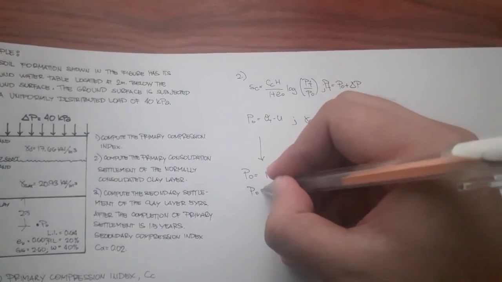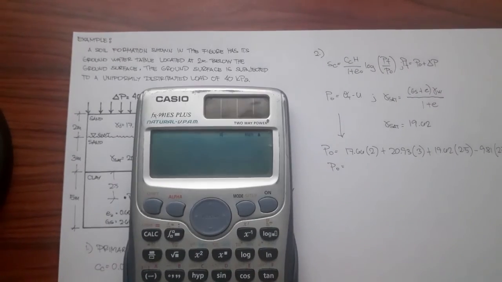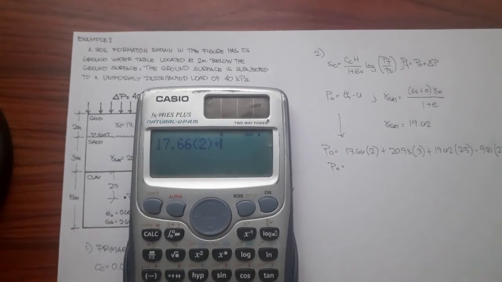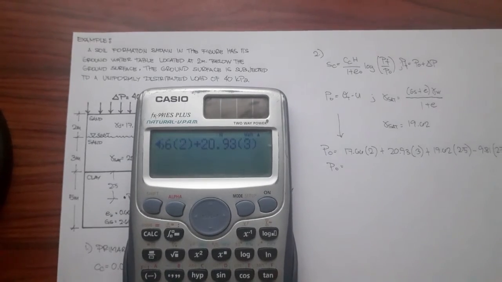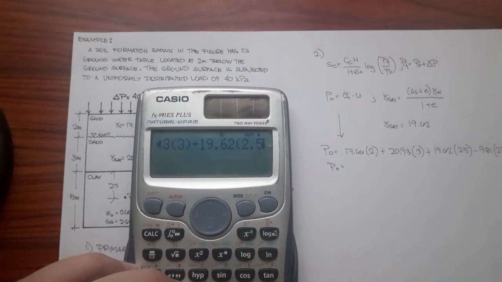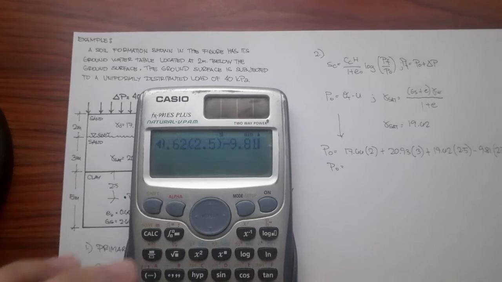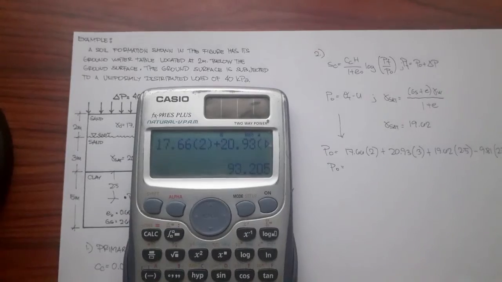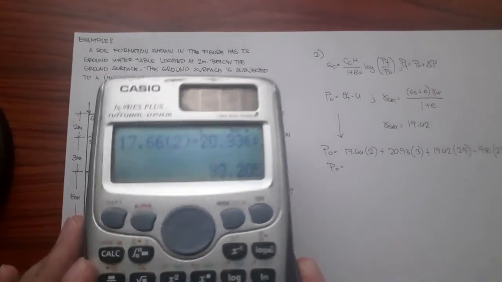And from here, we solve the value for our PO, which is 17.66 times 2 plus 20.93 times 3 plus 19.62 times 2.5 minus the neutral stress, or the neutral pressure, of 9.81 times 2.5 plus 3, which gives us the value of 93.205.